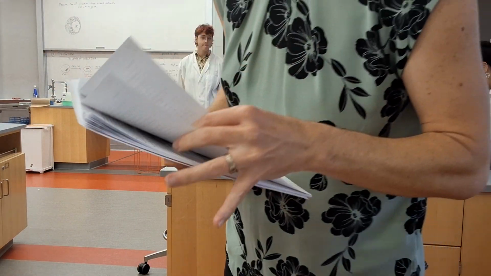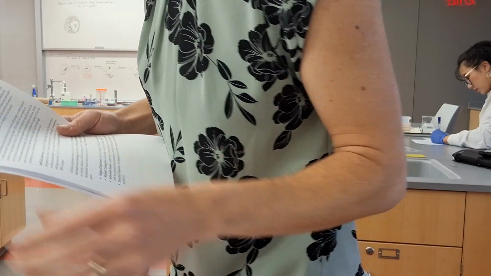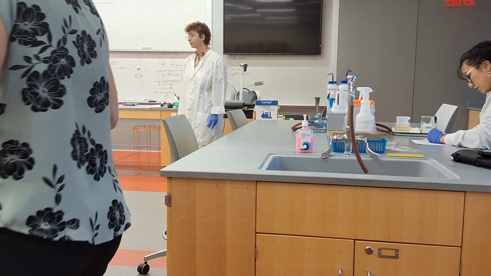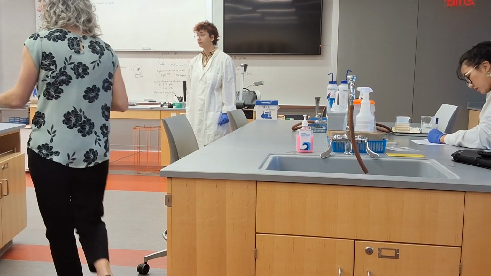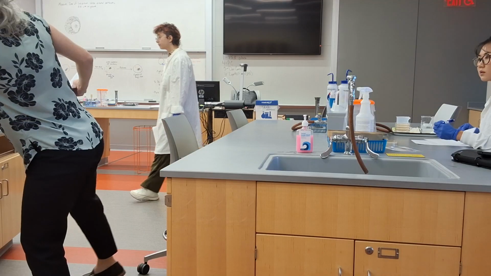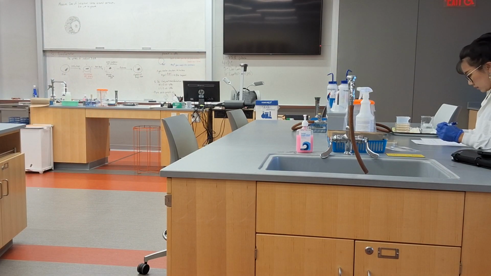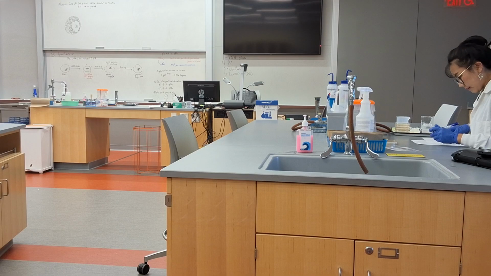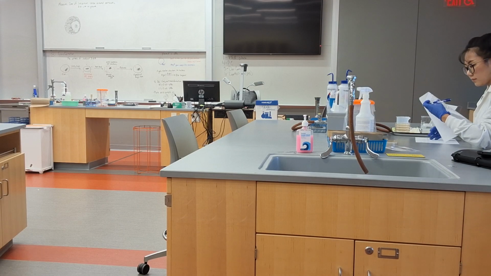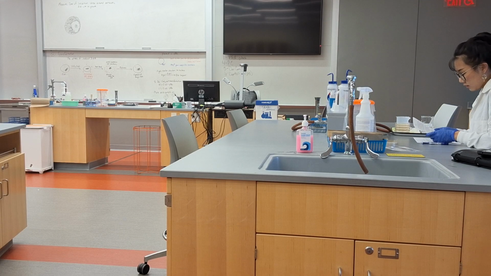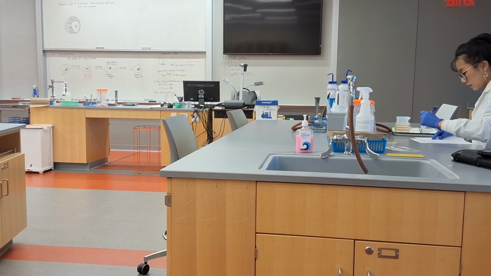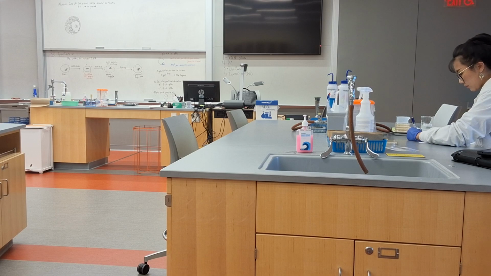In this scenario, do we need separate papers? Well, yes, you do, because you each need to enter it into your lab notebook. I didn't know we were getting a handout for it, so I just started doing it now.